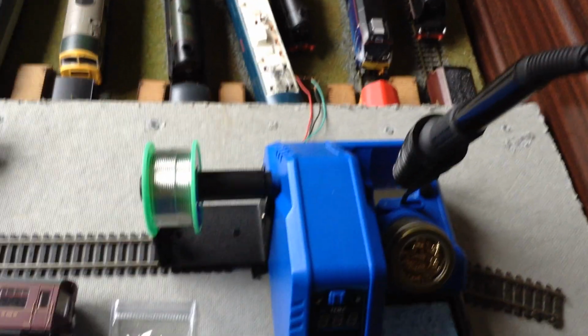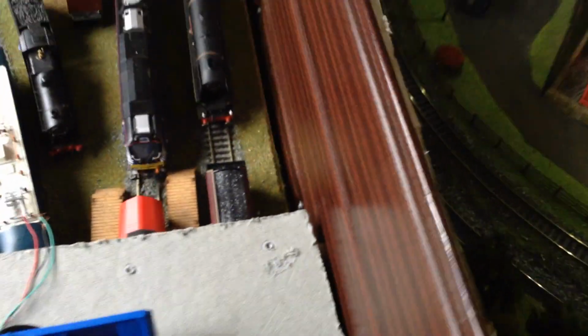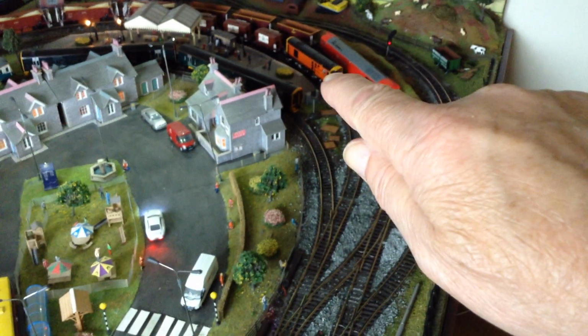Now then, one of the other things I've had, of course, is the Hornby Rail Class 20 there.